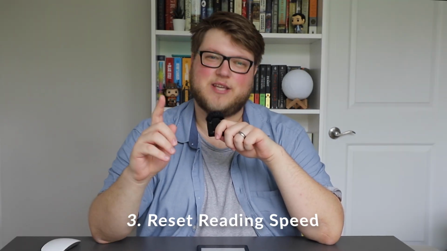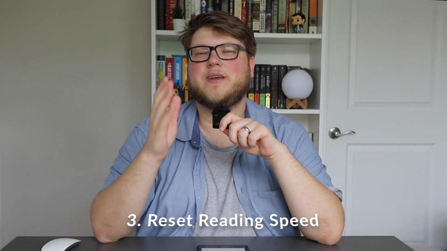All right, now moving on to tip number 3, and this is an especially useful tip. If you've ever been reading a really dense book or a really difficult book or a book where you continually found yourself going back and rereading paragraphs and rereading sentences and just spending a lot of time in that book, that's going to slow down your overall average reading speed. And so when you begin a new book, your Kindle is going to think that your reading speed is probably much slower than it actually is.